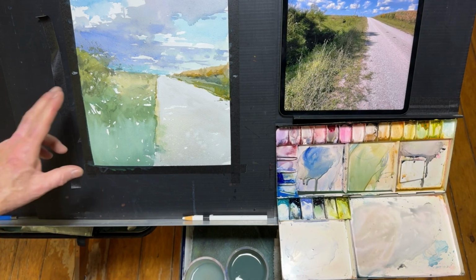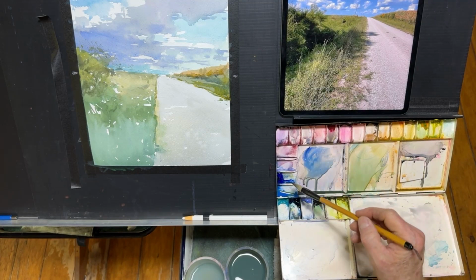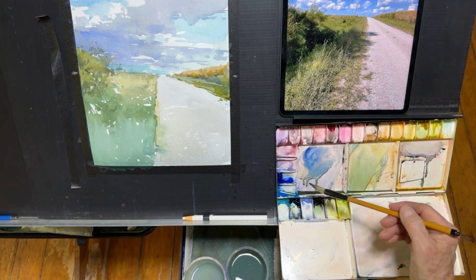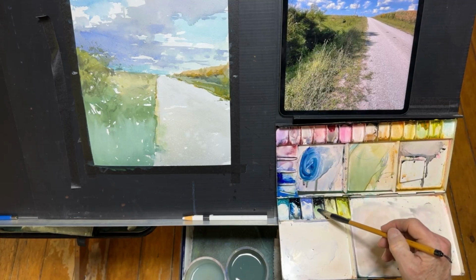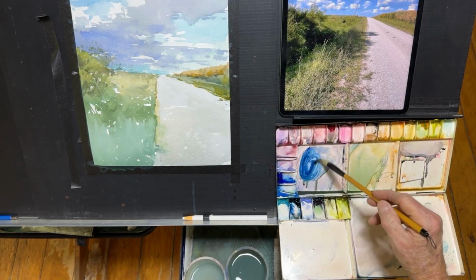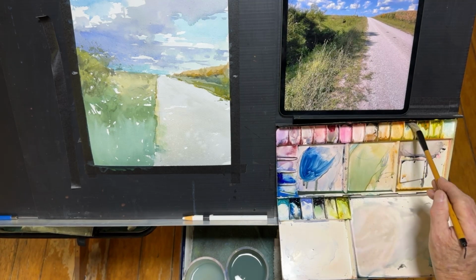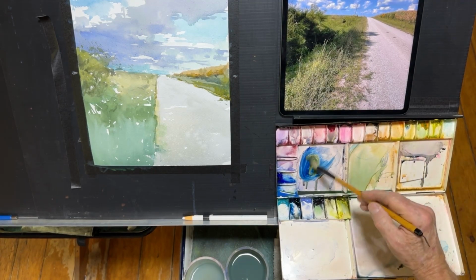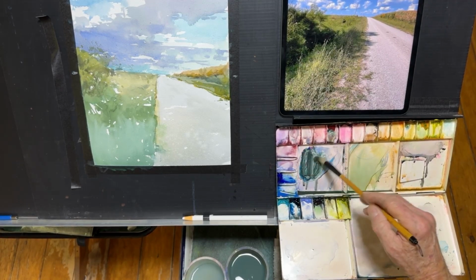Okay, now I think we can start working into this area in here. Slow moving paint now, so I'm going for my darker blues like Prussian, ultramarine, yellow ochre. I'm wanting darker green, so that means a little bit of red in there.